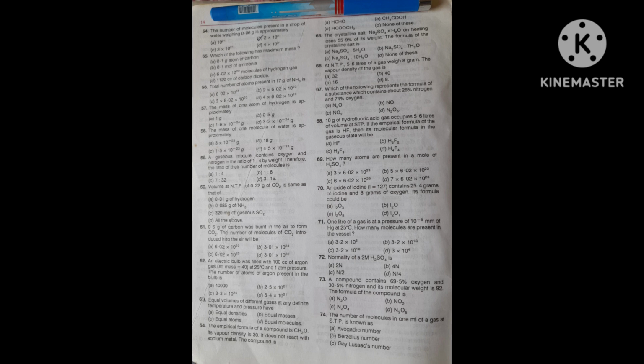But here you have to see the empirical formula, NO2. Now you calculated 1:2 ratio. Then NO2, its empirical formula weight is 46. Empirical formula, now you calculated that it is NO2. Molecule is NO2, 1:2 you have calculated. Then NO2 empirical formula weight will be 14 plus 32, that is 46.